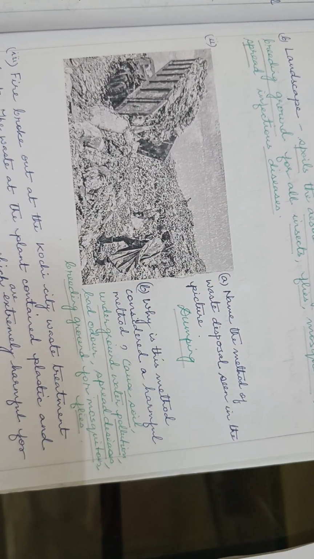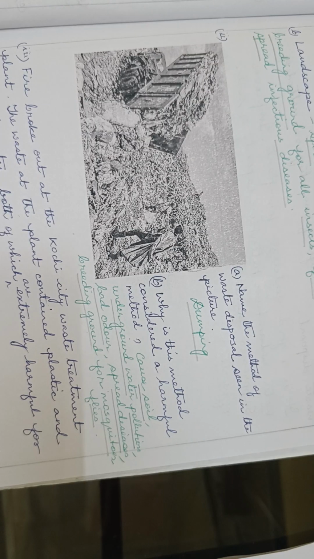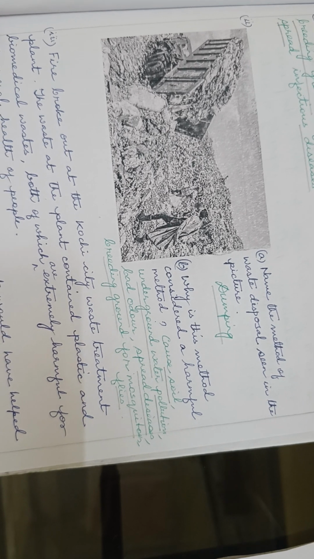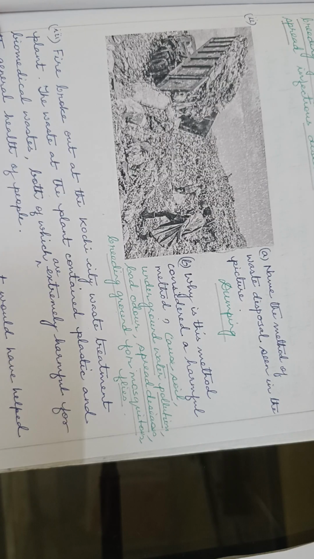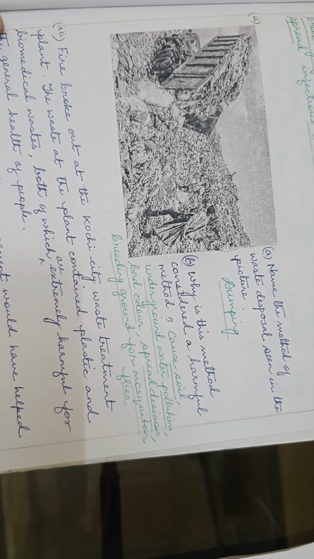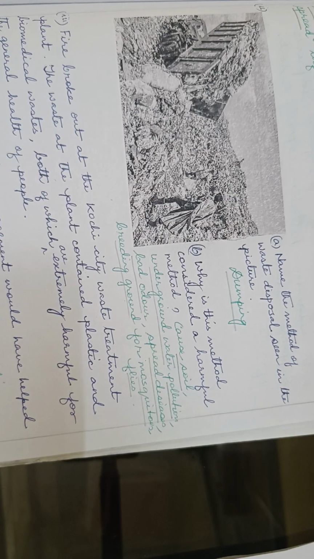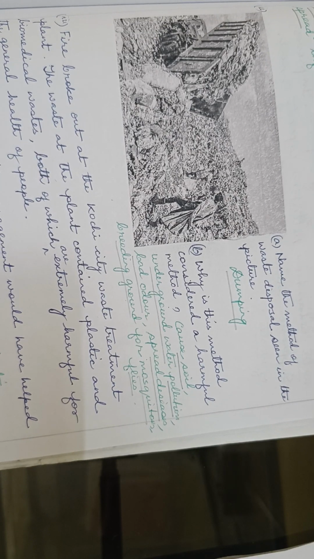Now, Roman number 2, see the picture. Now, this is a method of waste disposal, which is the method is dumping. Now, this method is considered a harmful method because number 1, cause soil and underground water pollution. Number 2, gives out bad odor. Number 3, spread diseases. And number 4, breeding ground for mosquitoes and flies.